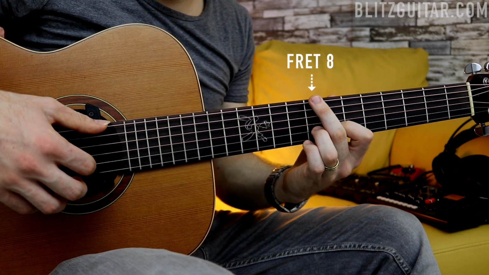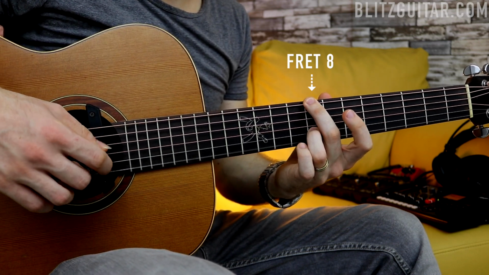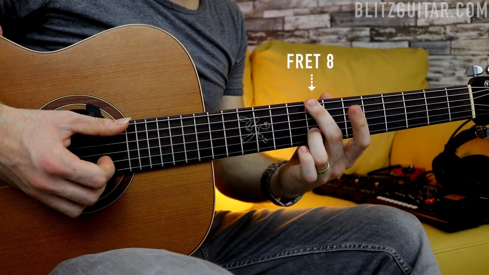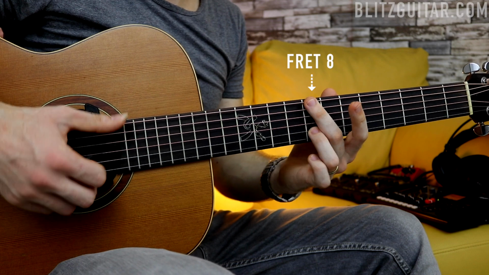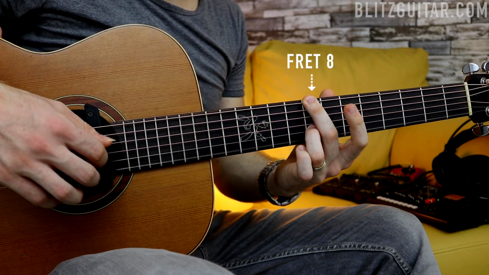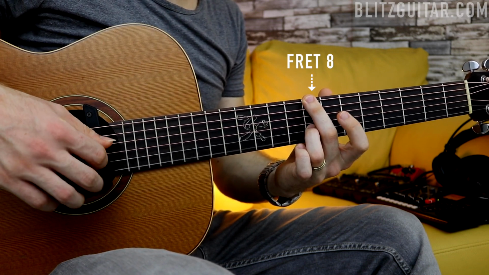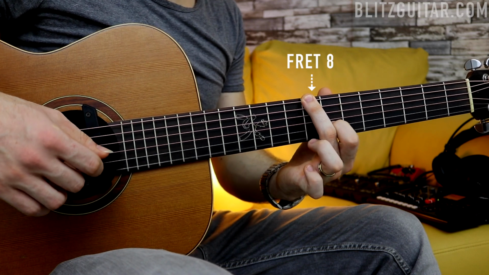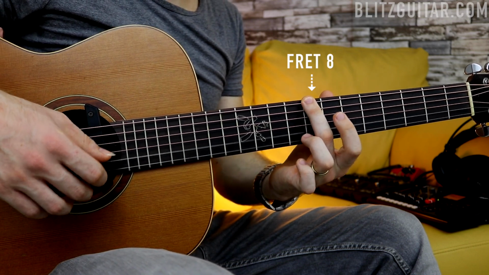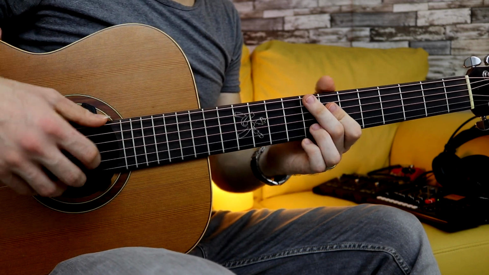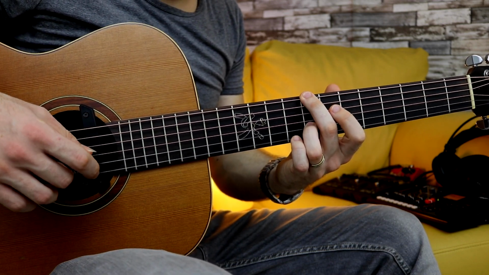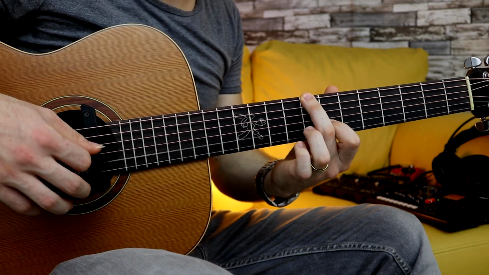And we go back to the C, which is 1, 2, 3. Now I'm playing the bass note and the melody on fret 8, 6, and 2. Then on fret number 7 and the B string open. So the C major lasts a little bit longer. It's kind of 2 bars.